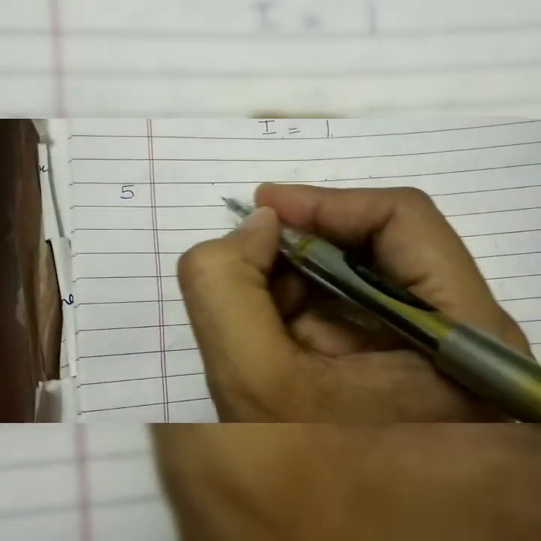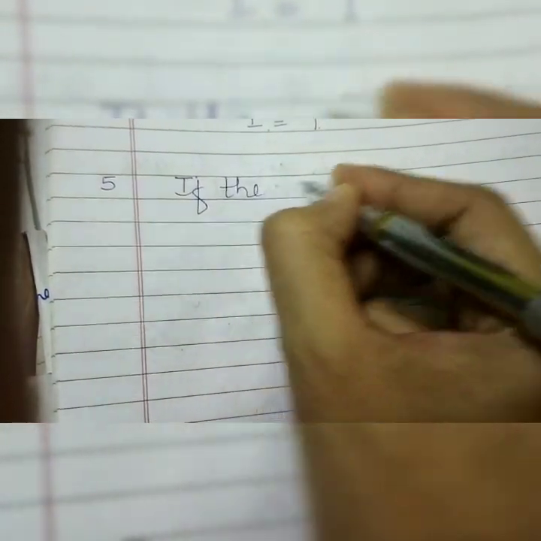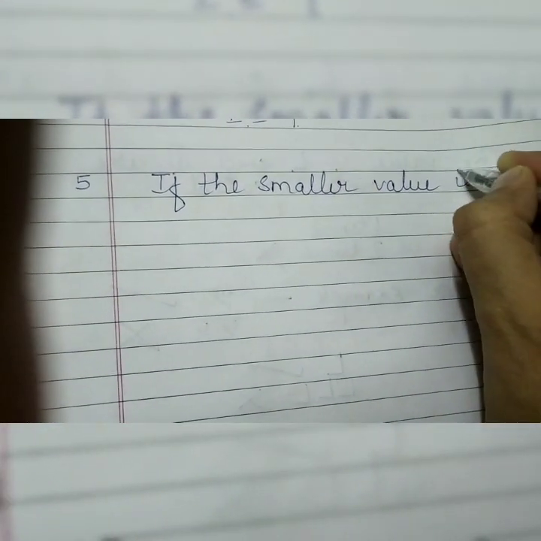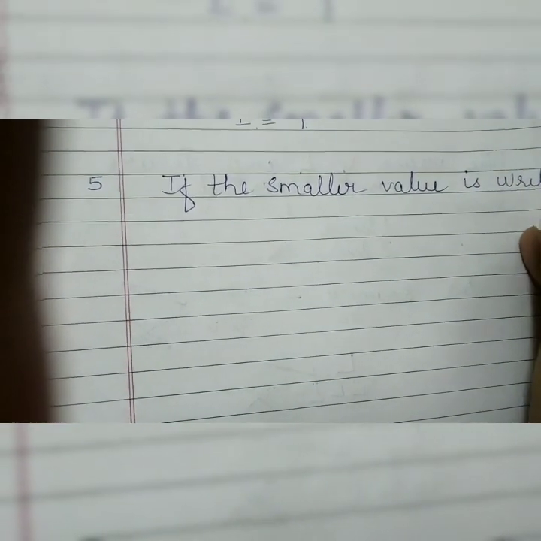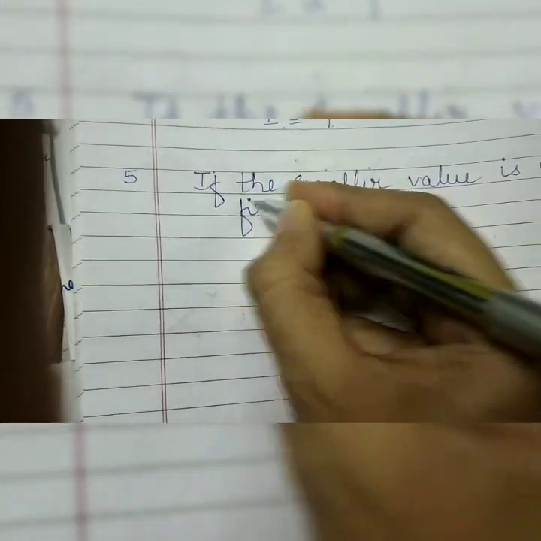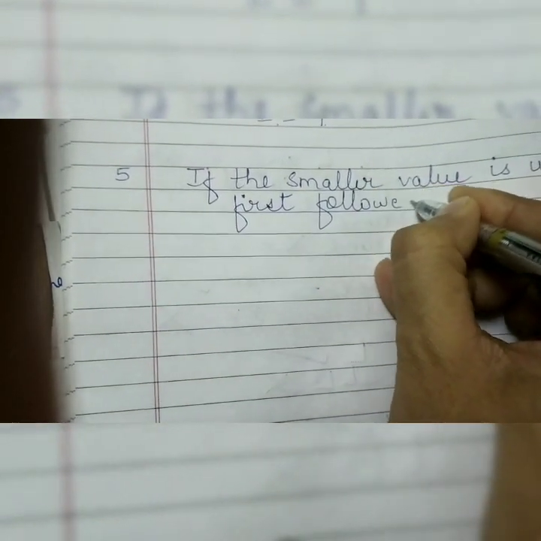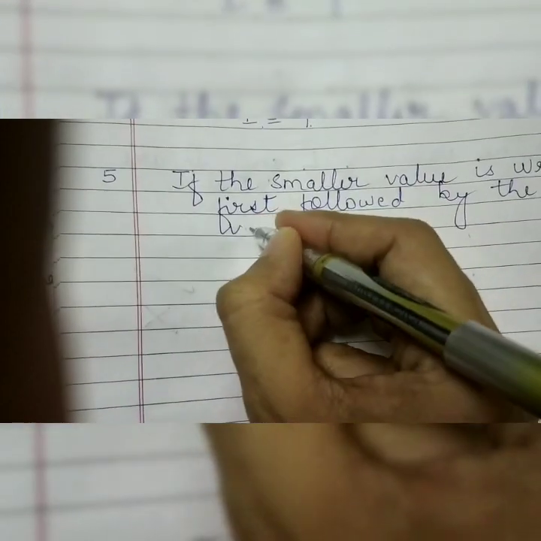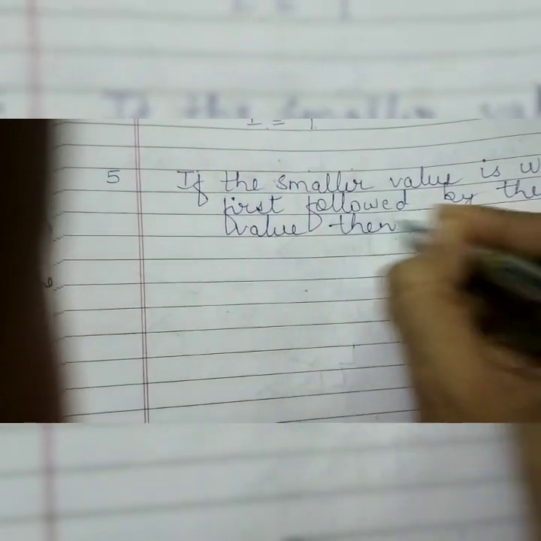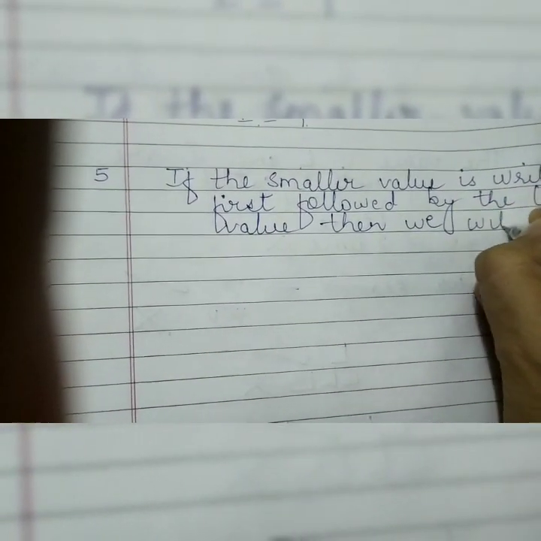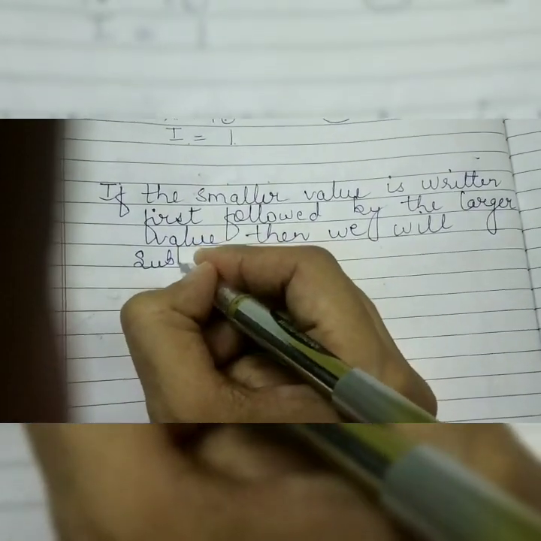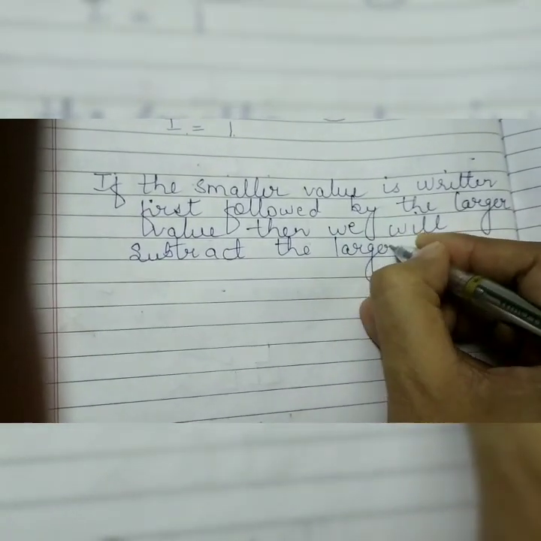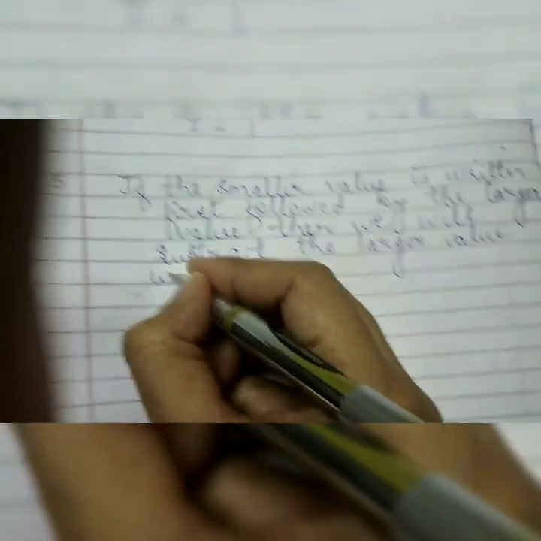Okay, now the 5th rule is, if the smaller value is written first, followed by the larger or bigger value, then we will subtract the smaller value from the larger value.